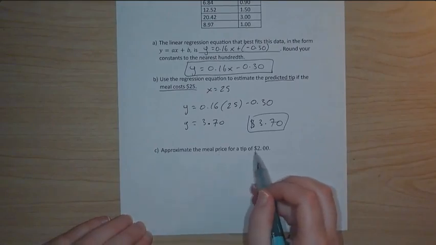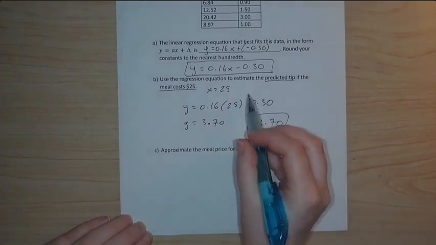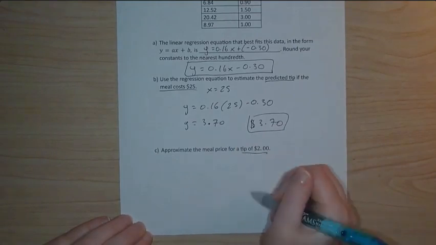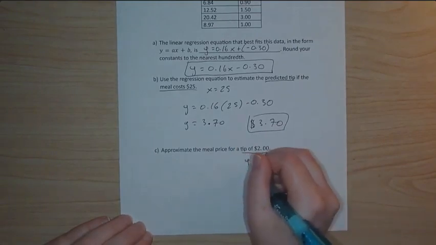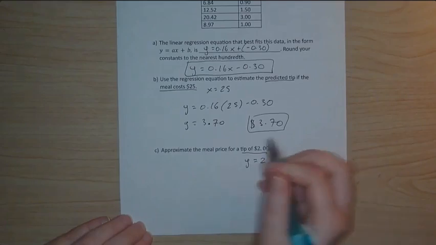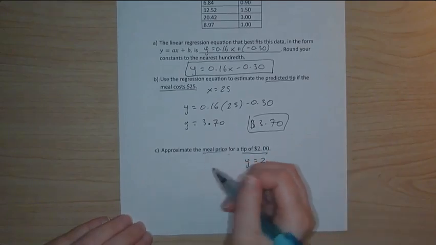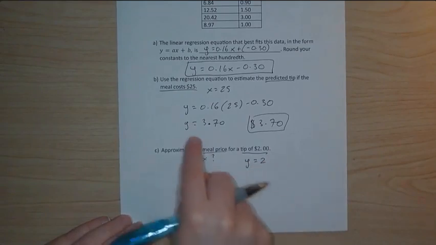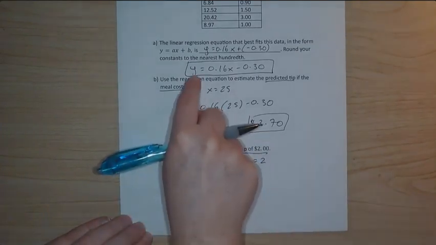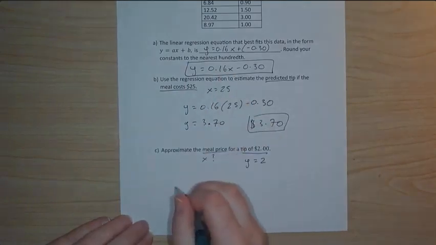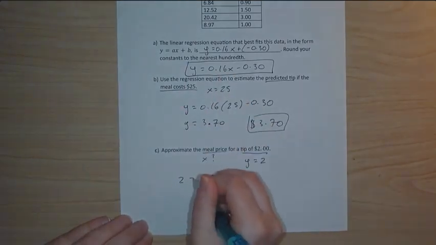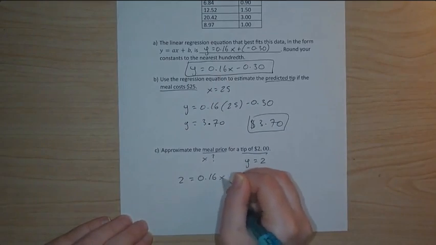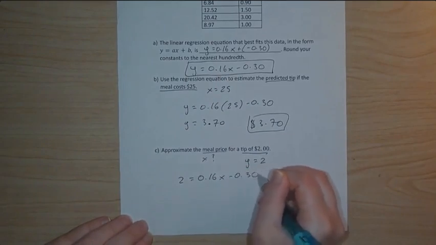Approximate the meal price for a tip of $2. So now we're doing the opposite thing from B. Now we know that our tip is $2, so our y value is equal to 2. And we want to figure out what the meal price is, so we want to figure out what our x is. So we're going to do the same thing we did in B, substitute our y value into our y and figure out what our x is. So our y was 2, so 2 is equal to 0.16x minus 0.30.